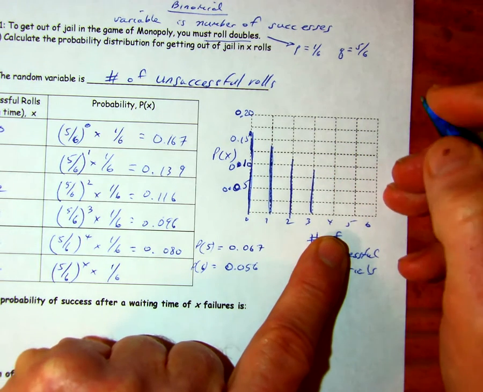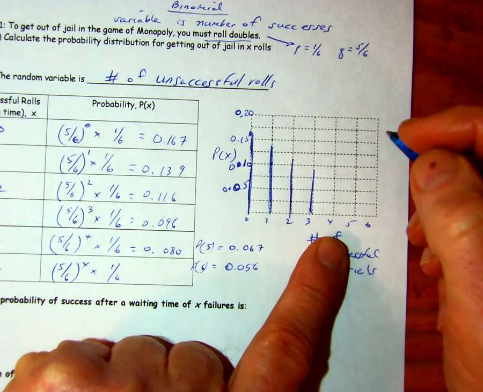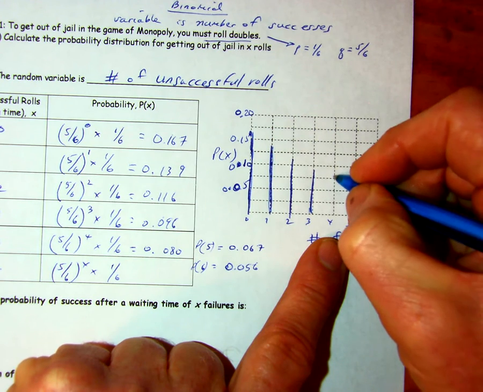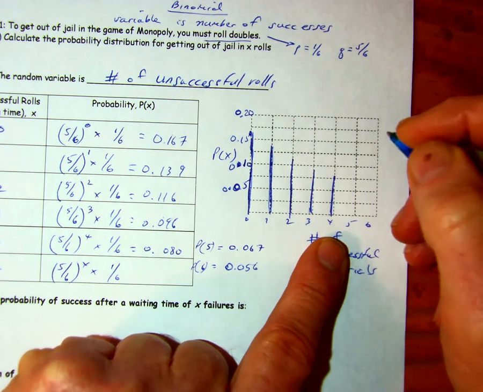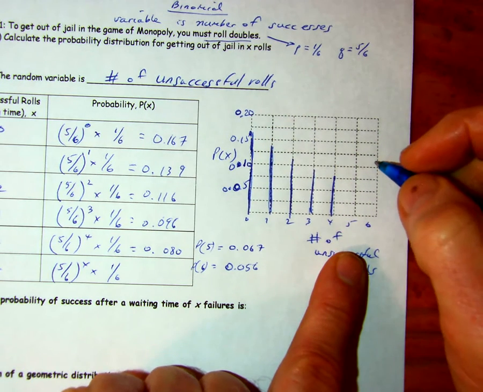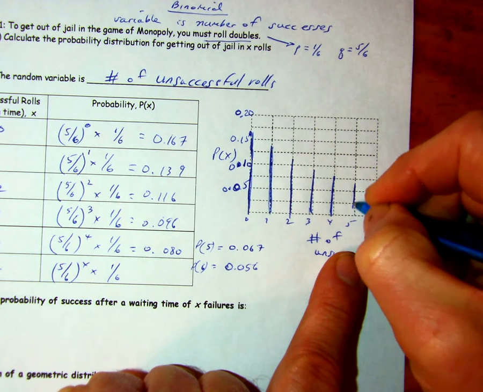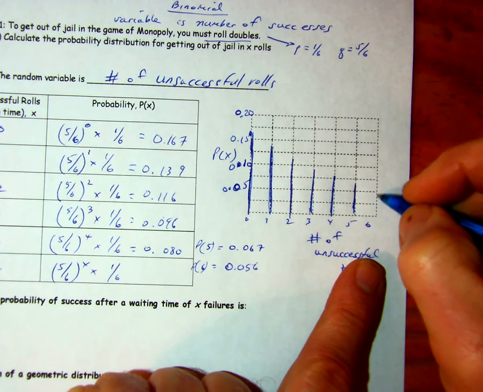4 would be 0.80, maybe there. 5 would be 0.67, maybe there. 6 would be 0.56, maybe.